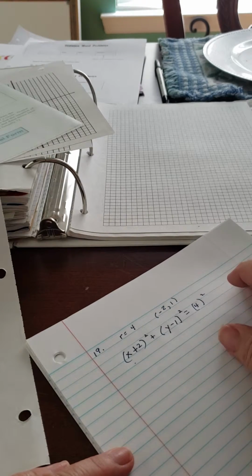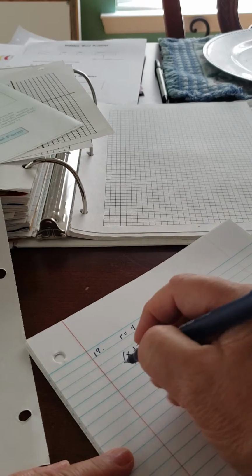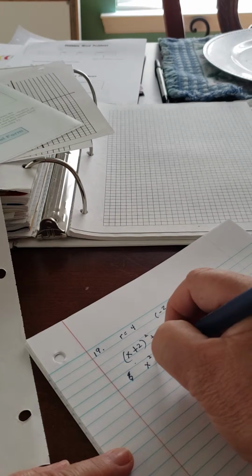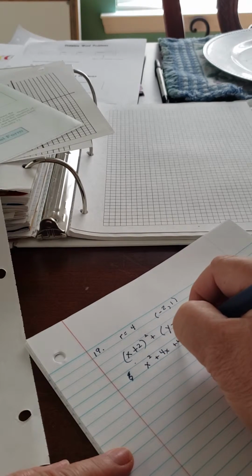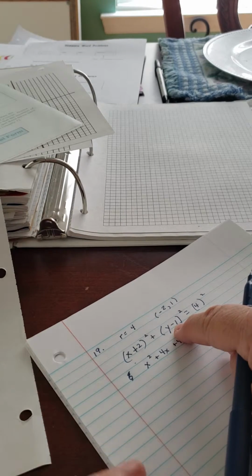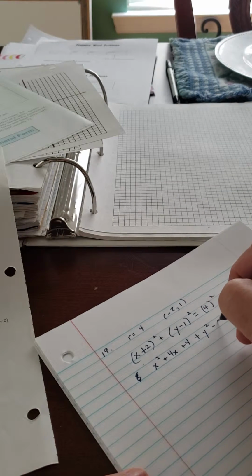So again, you go off to the side and you multiply x plus 2 times x plus 2. And I don't need that parenthesis. You get x squared plus 4x plus 4. And then you multiply y minus 1 times y minus 1, just using the distributive property or FOIL. And you get y squared minus 2y plus 1. And I'm going to square that 4 and get 16.